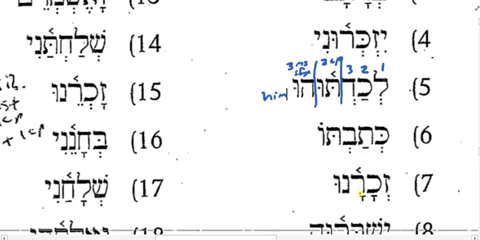So let's look at number 6 here. Number 6 does form a little bit of a special case for us. Again, we're always looking for identifiable verb roots, and kathav is a verb we've learned. What does kathav mean? To write. And so I'm going to draw my little line here.